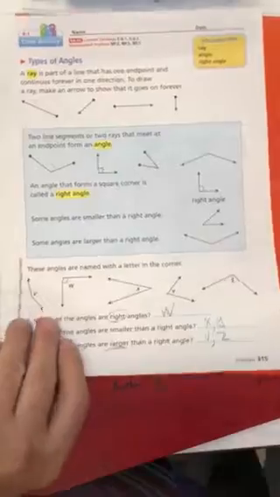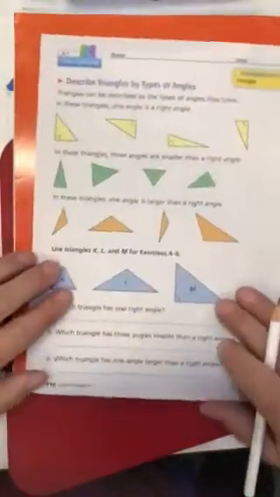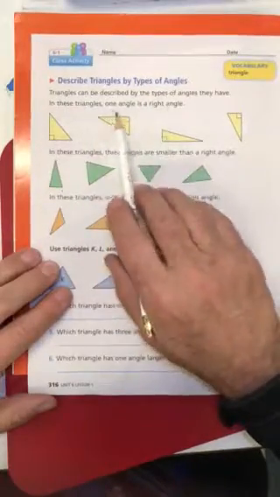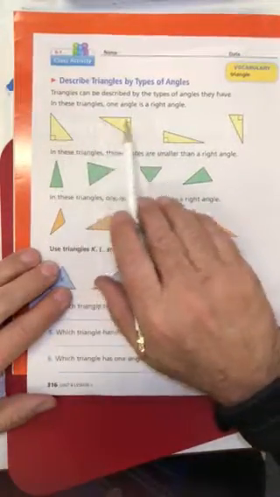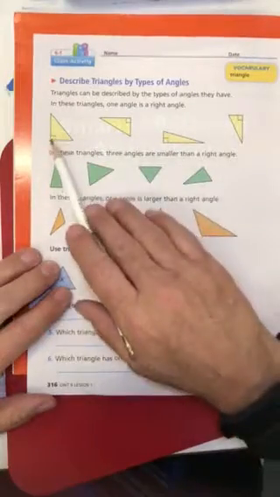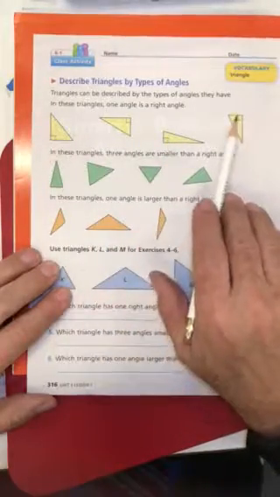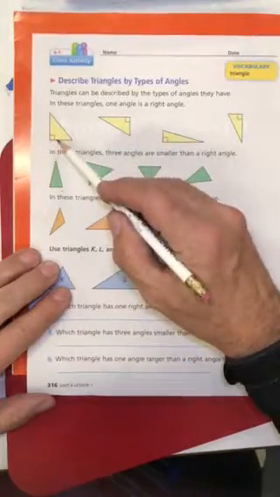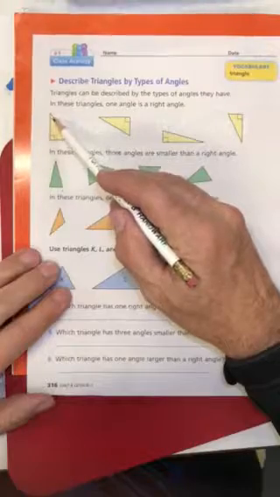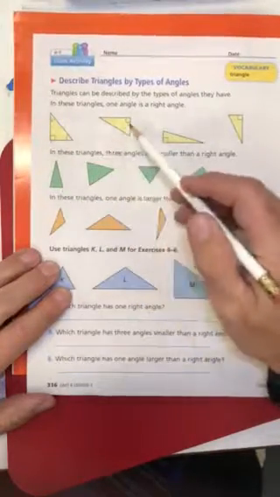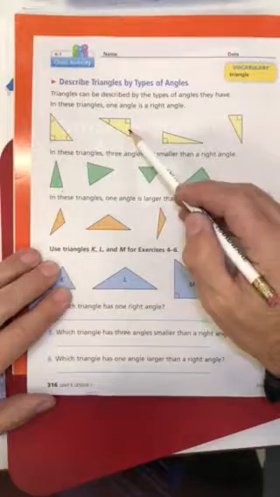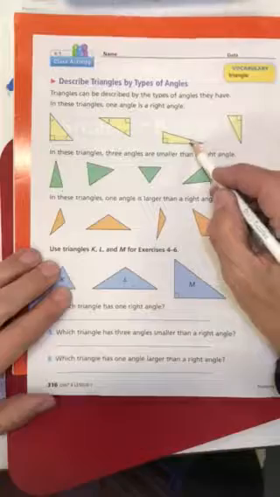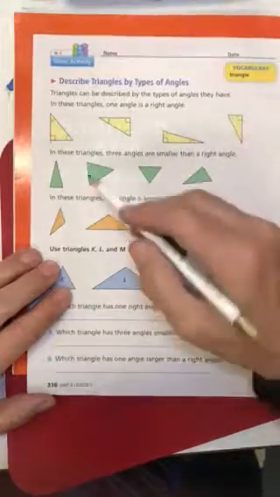Okay, and then on the other side, describe triangles by types and angles. These are all right angles. You could see how they're indicated like this in the corner. So this is a right angle. This is a right angle. This is less than a right angle, and this one's less than a right angle. This one is less than, this one is less than. So all of these have one right angle and two angles that are less than.